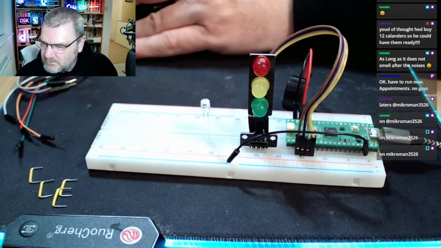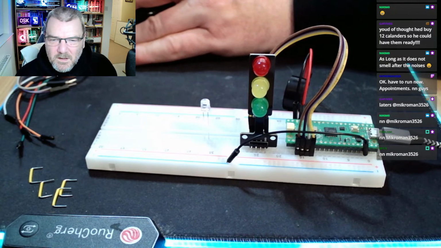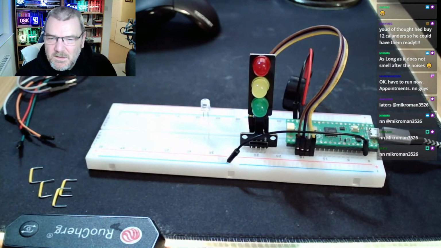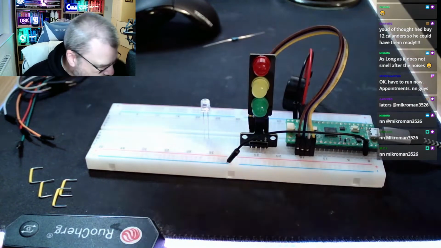Connect the short leg, which is that one, to the 3 volt pin.